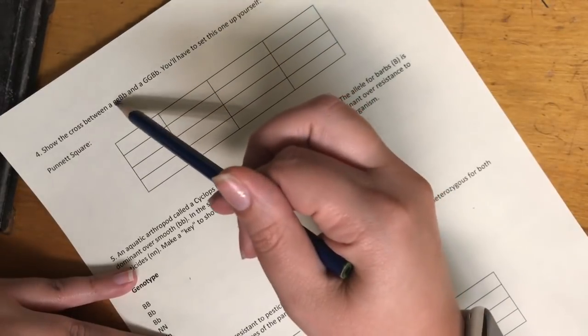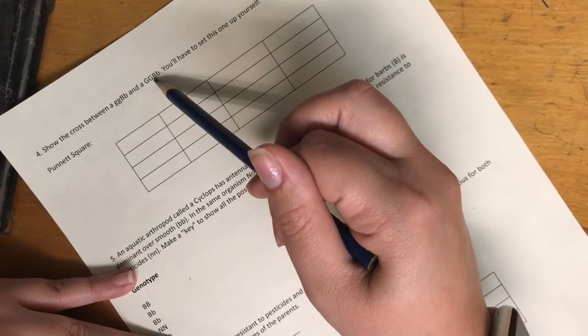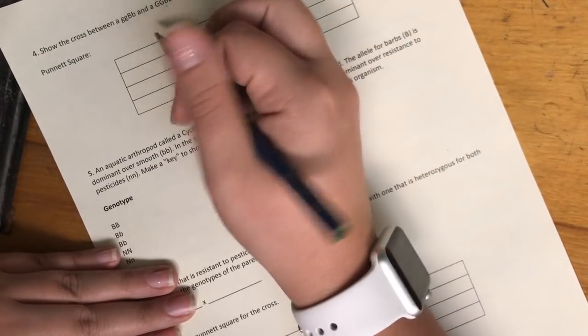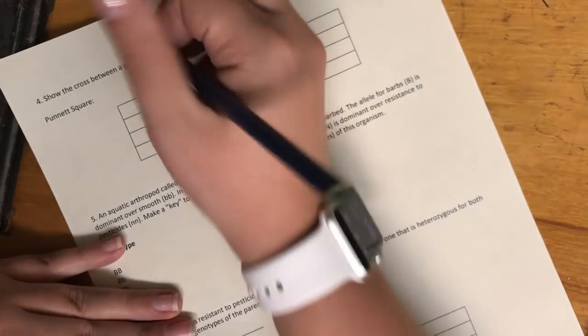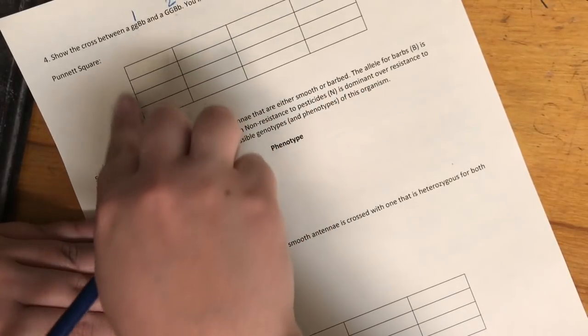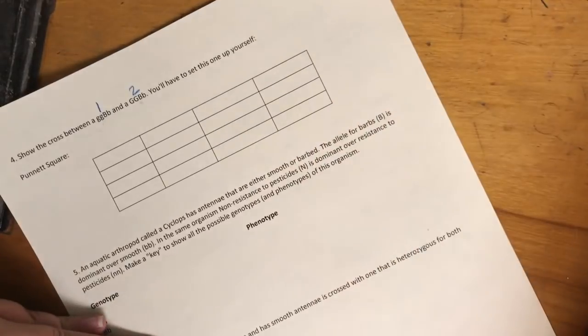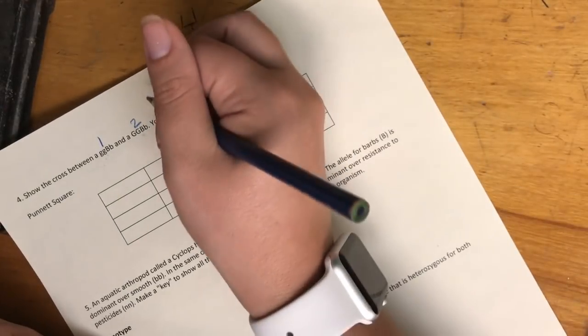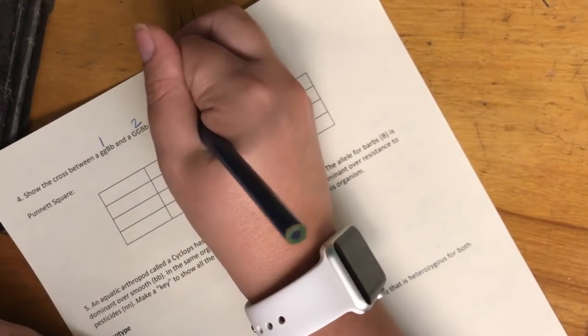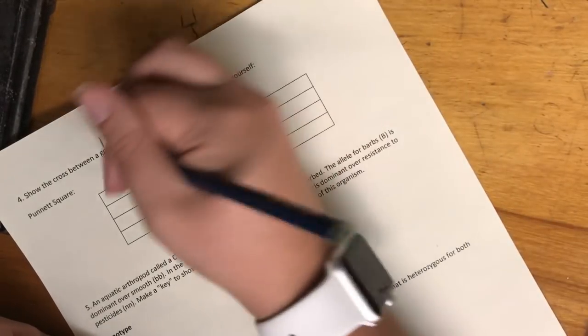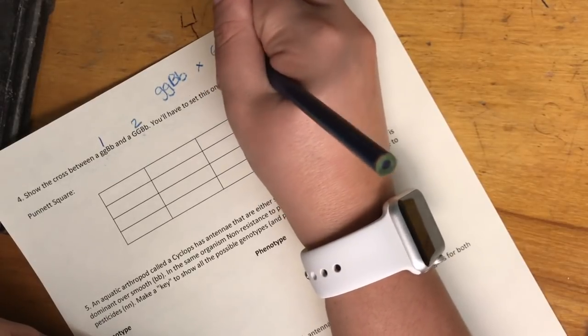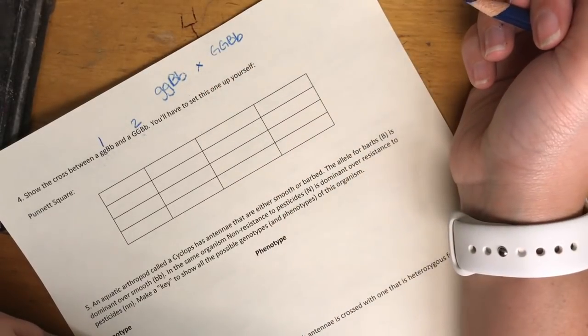So I showed you how to do the genotype by reading the question. We're still doing it with the same key. Now I'm going to show you how to put the parents. This is parent 1, on top, just like we do in the regular squares. And this is parent 2, which we put on the side, just like in the regular squares. So I'm going to write parent 1 right here. Hopefully you can see: little g, big B, little b. That's parent 1. And they do a cross with big G, big B, little b.